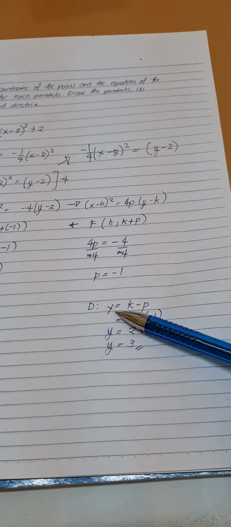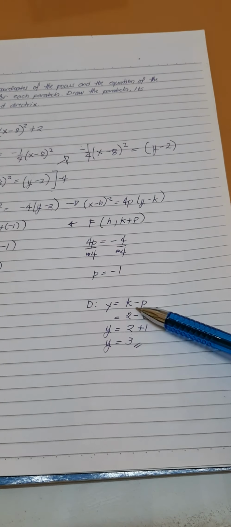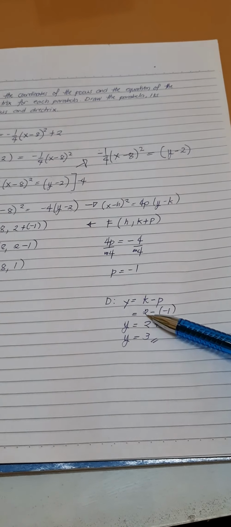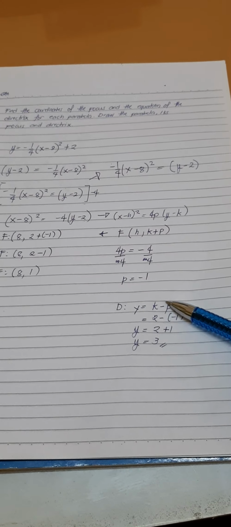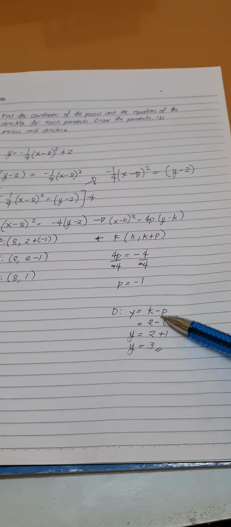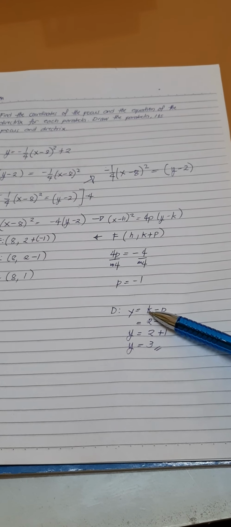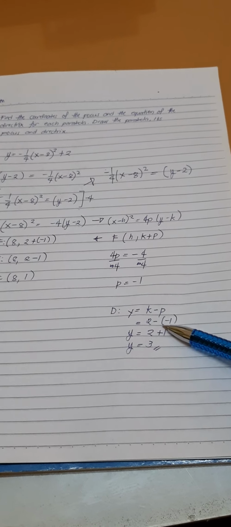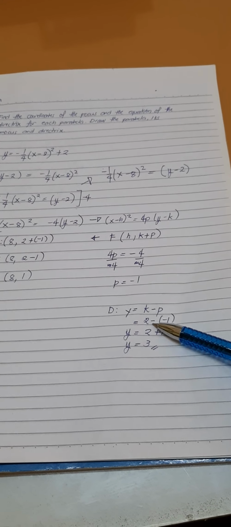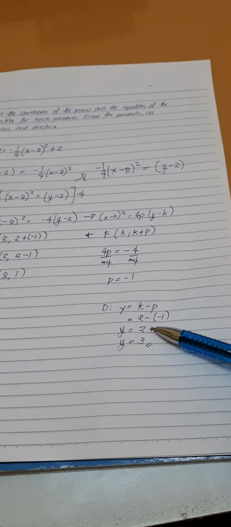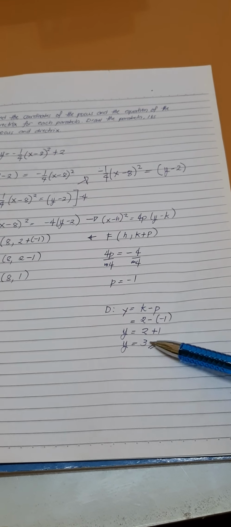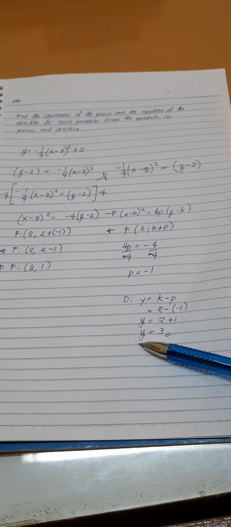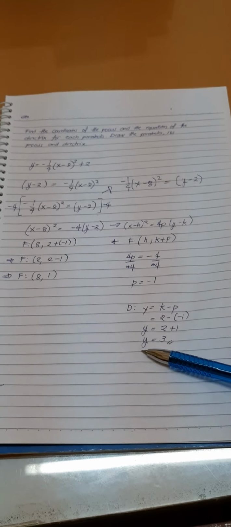And for the equation of the directrix, we have y is equal to k minus p, and k is equal to 2, and our p is equal to negative 1. So we will just substitute those values of k and p. So we have minus the value of p, which is negative 1. So negative times negative is equal to positive. So we have 2 plus 1 is 3. So the equation of the directrix is y equals 3.